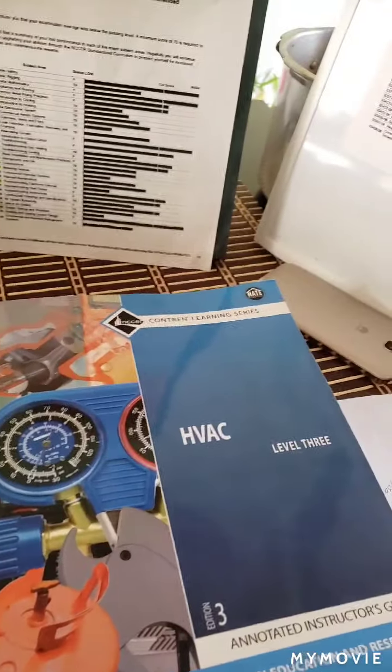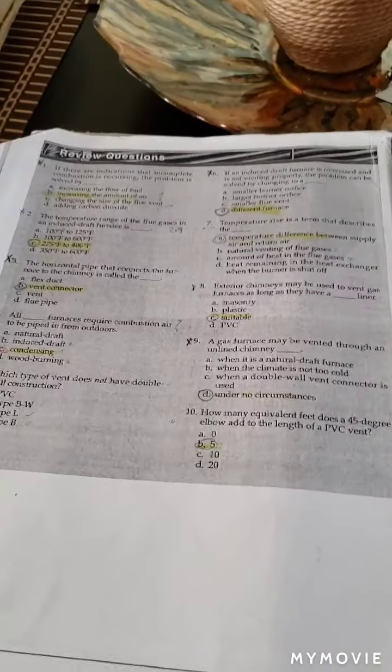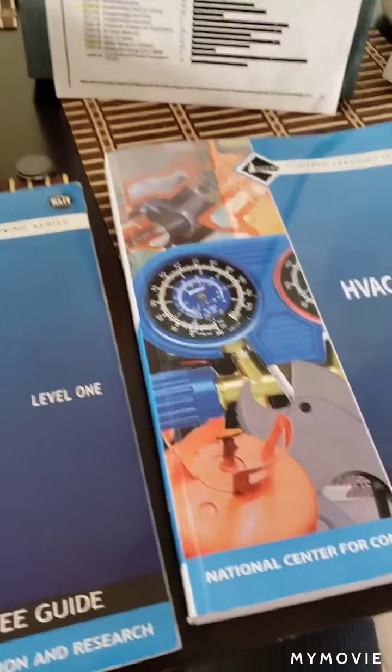What I've noticed is that after the first time I took the test, I tried to remember some of the questions that were on it, and I highlighted them and studied them, which were in the books.